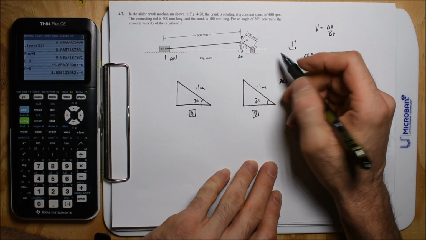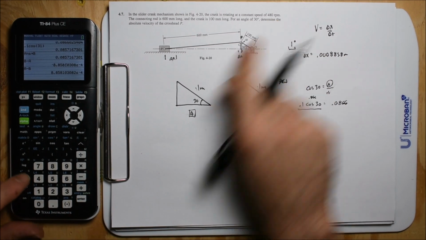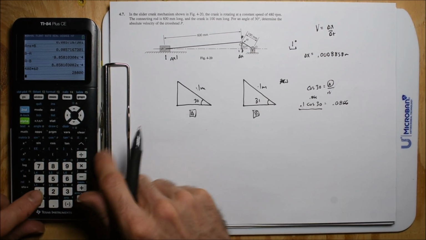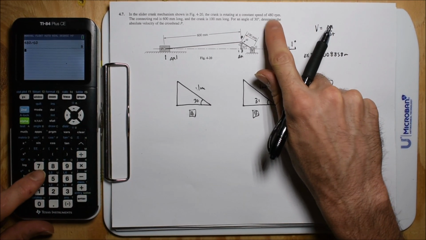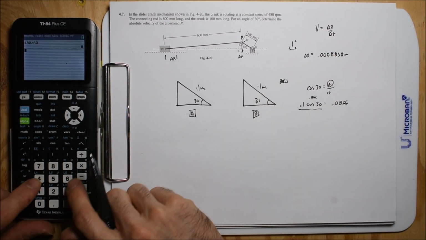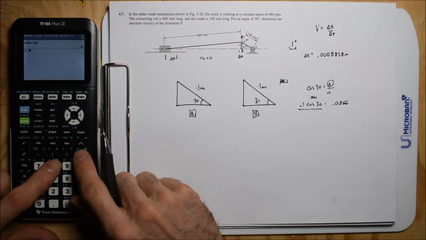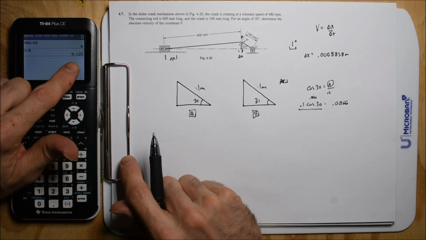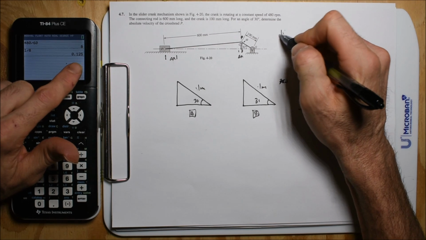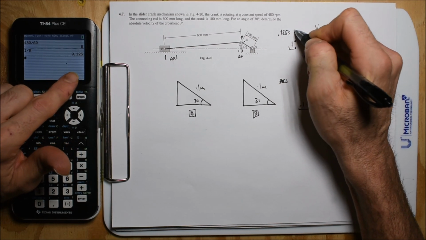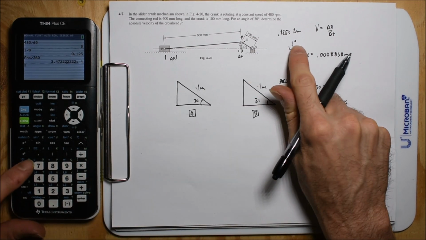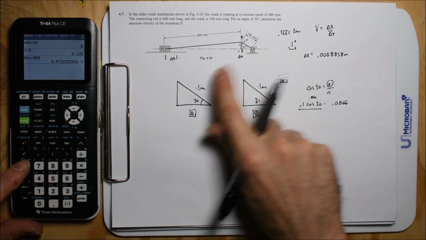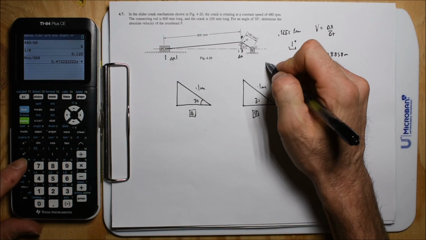Didn't we figure out the time for this already? This was 480 divided by 60, which is 8 revolutions per second. So that's going to be 1 divided by 8, which is 0.125 seconds per 1 revolution. Divided by 360, this is the time for 1 degree. Last time we did the time for 3 degrees, so this is even smaller.